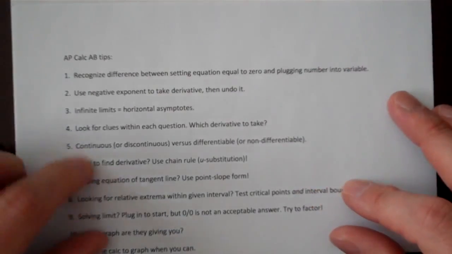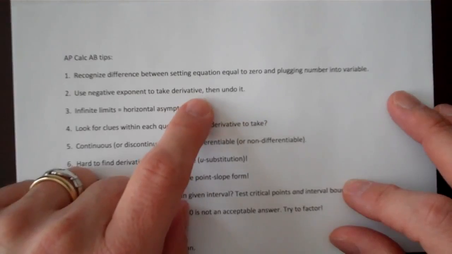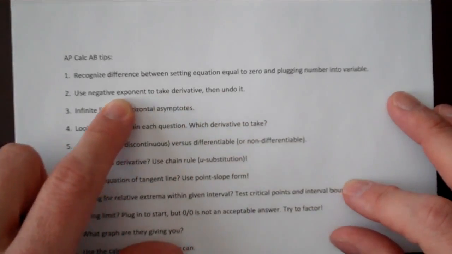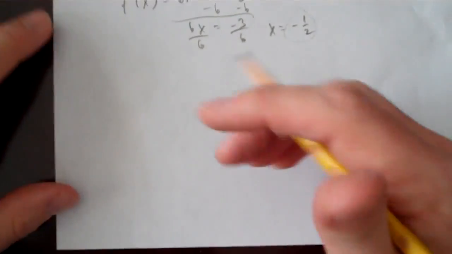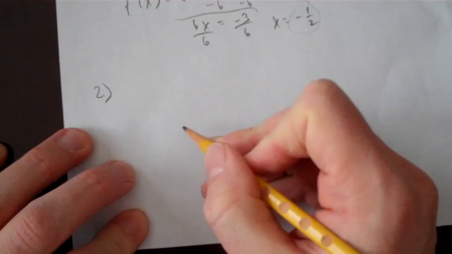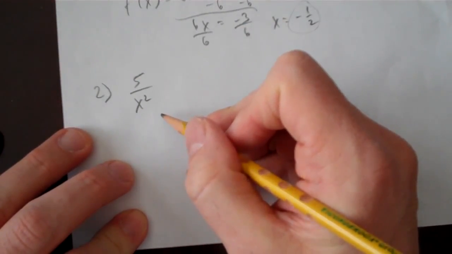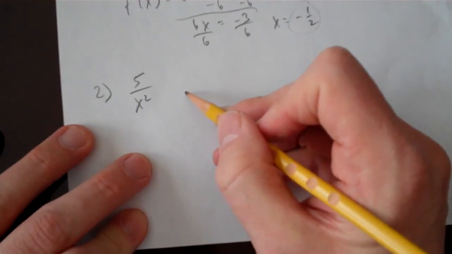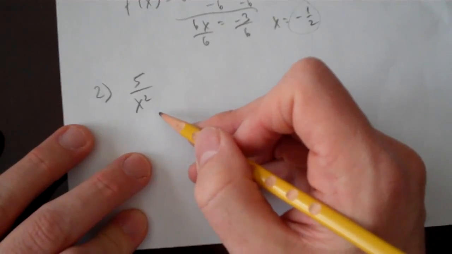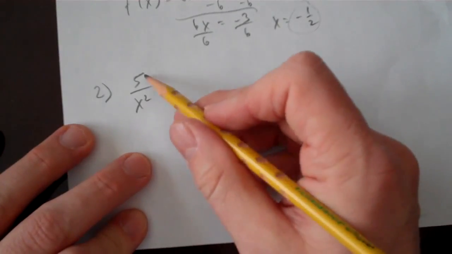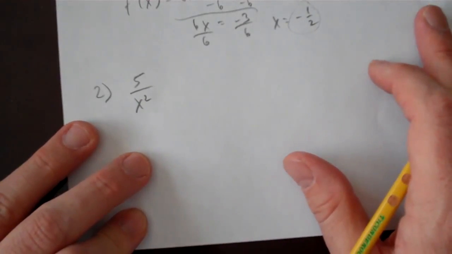Okay, number 2, use the negative exponent to take the derivative and then undo it. You're good at this, but I still see occasional hiccups when it comes to actually taking the negative exponent. So let's say we have to take the derivative of a particular function, okay? It can be something like 5 over x squared. So let's say this is f of x, and we want to find the derivative of this. If you leave it in this form, you have to use quotient rule, right? Down d up minus up d down over down squared. That will work, if that's how you want to do it.